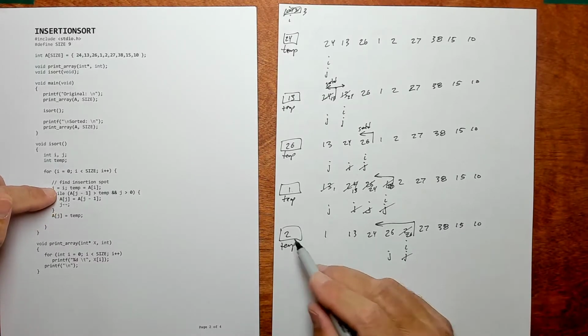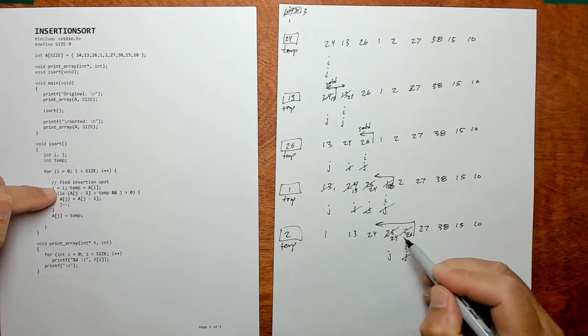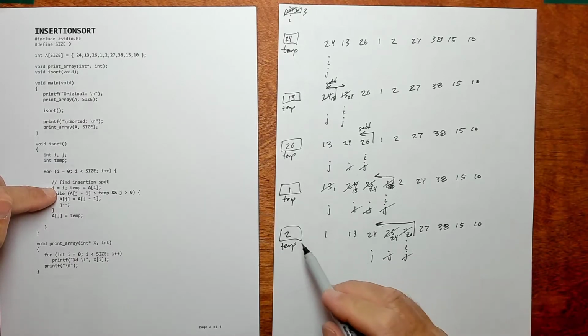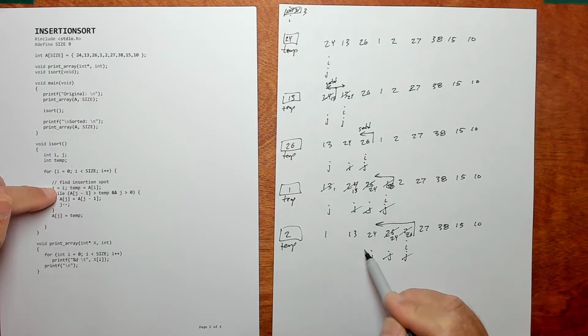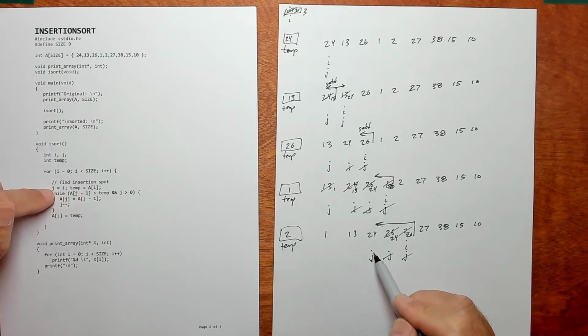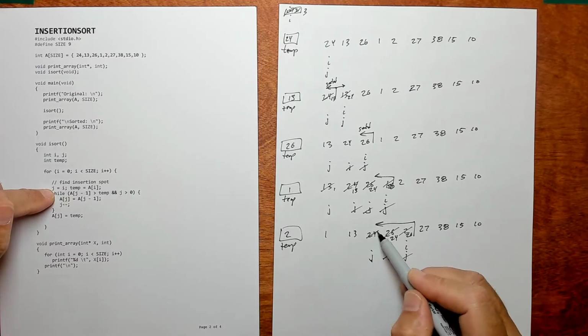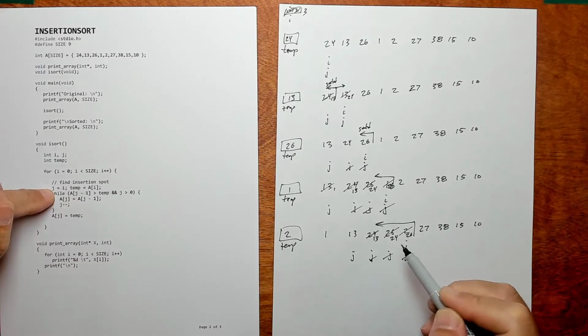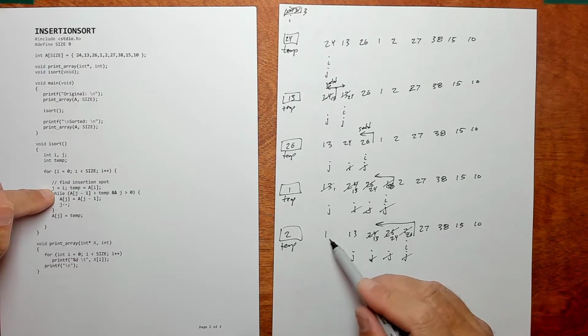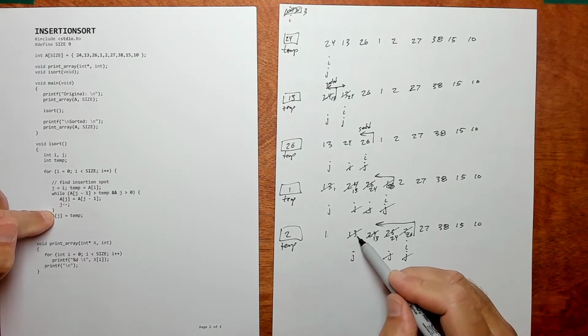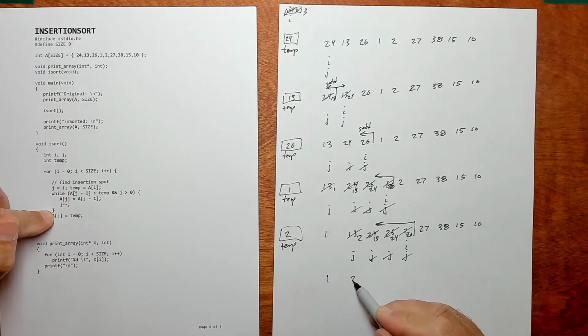This guy's still bigger than 2, so we copy the 24 here and scoot the j down. And we look at A of j minus 1, one before the j, it's bigger than 2, so we copy it over here and scoot the j down. Then we're looking over here, and this guy's not bigger than 2. That terminates the inner loop. Then the last thing we do is copy temp to here, put the 2 there. Okay, so we got 1, 2, 13, 24, 26.